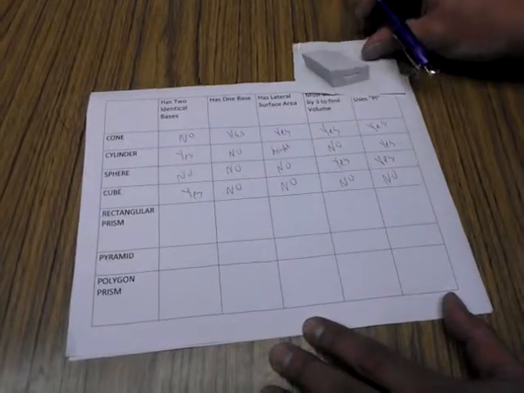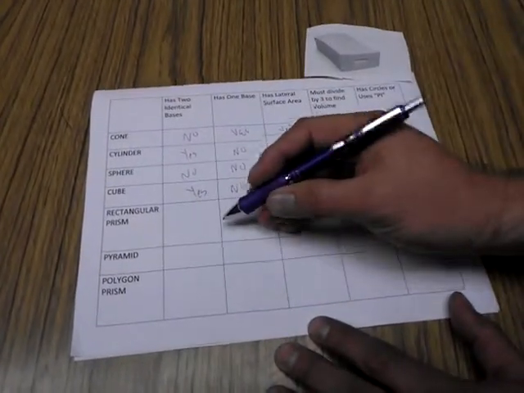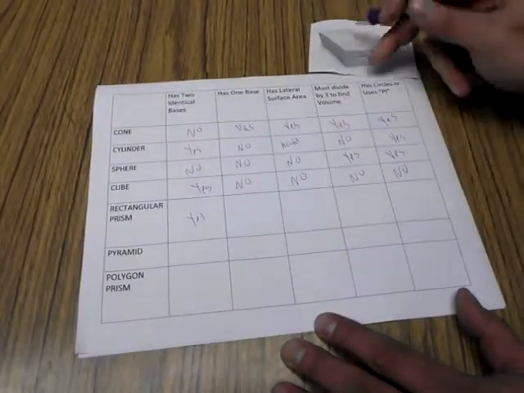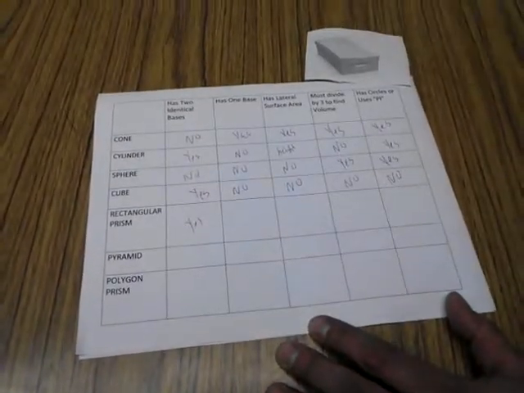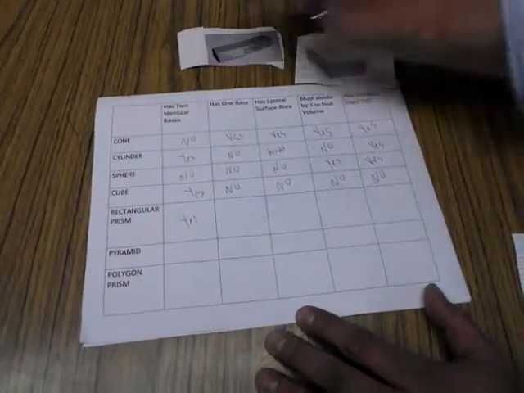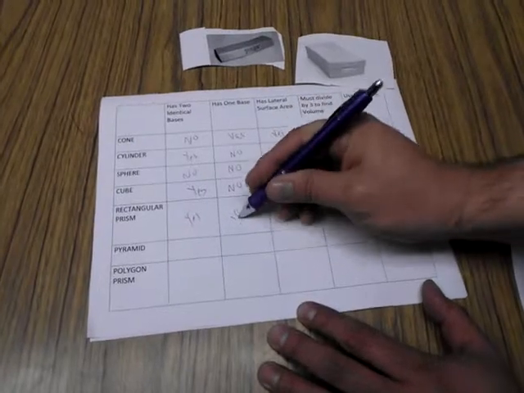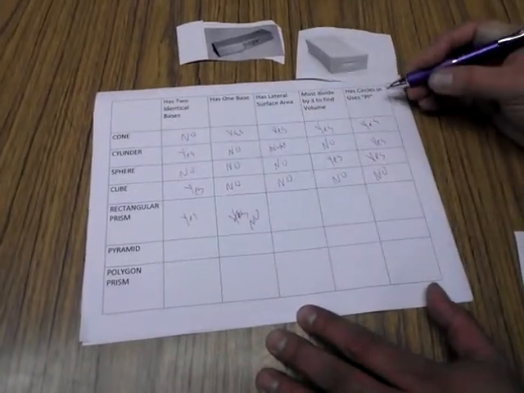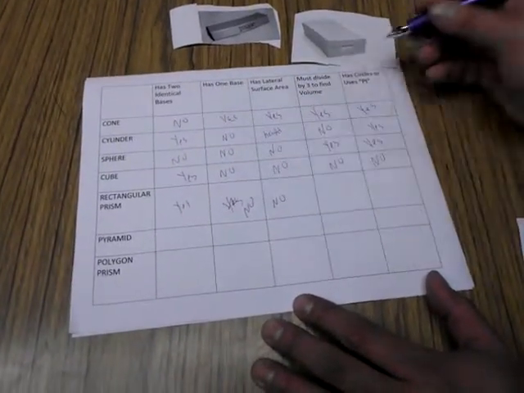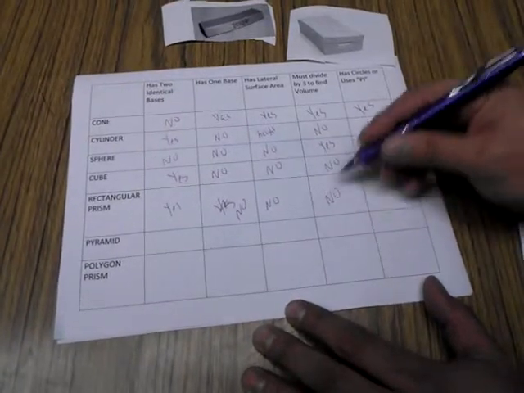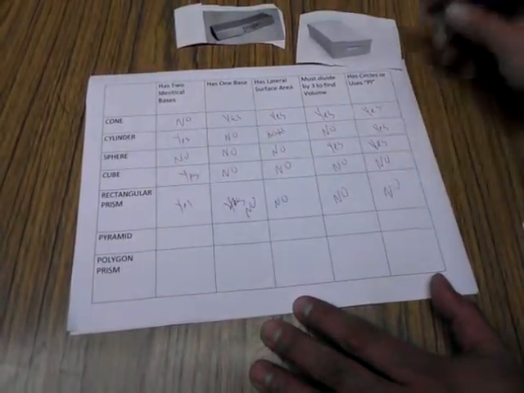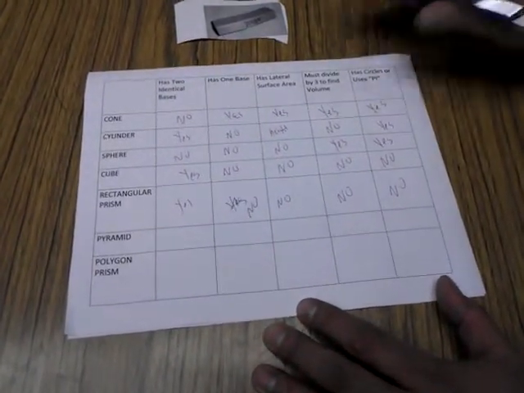A rectangular prism is also very similar to a cube. It has two identical bases. Yes. The top and bottom of the box are exactly the same. Does it have just one unique base? The answer would be no. Does it have lateral surface area? No, it's the same thing as the height. Divide by 3 to find the volume? No. And do you use circles or pi? No, because it's also very cubic and rectangular.